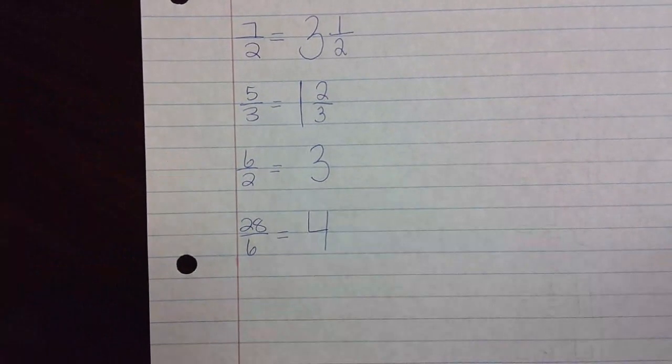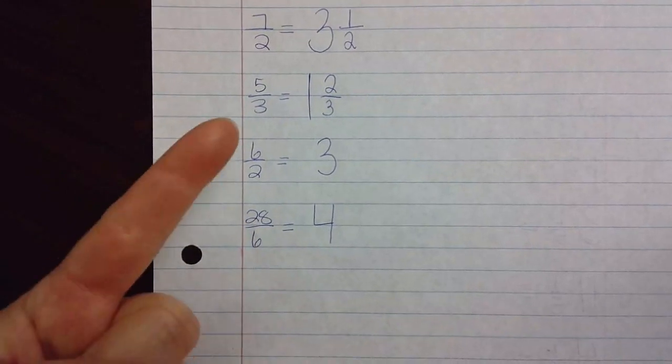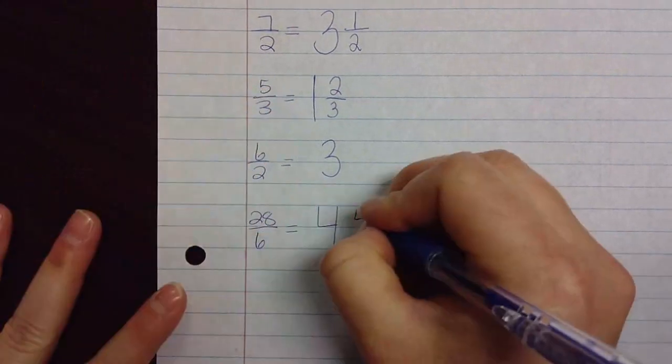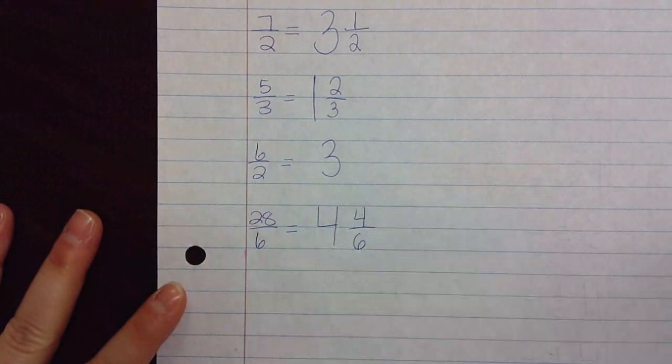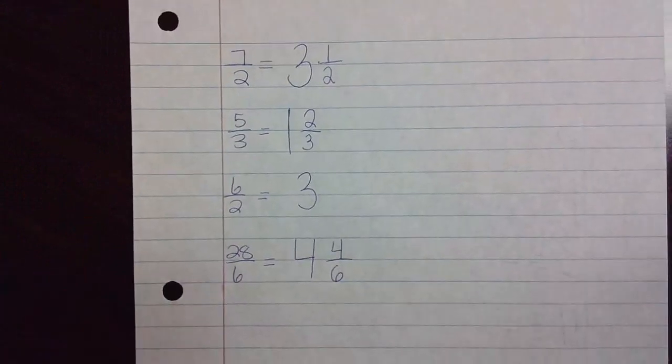Well, 4 groups of 6 is 24. So how many more 6 would I need to make 28? Well, 24, count up, 25, 26, 27, 28. I would need 4 more, what?